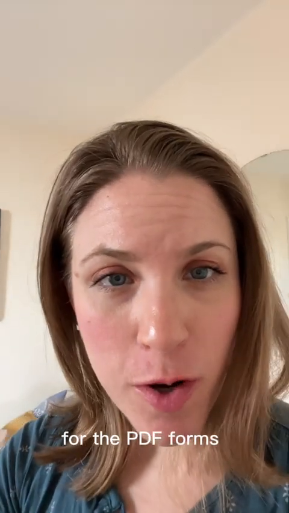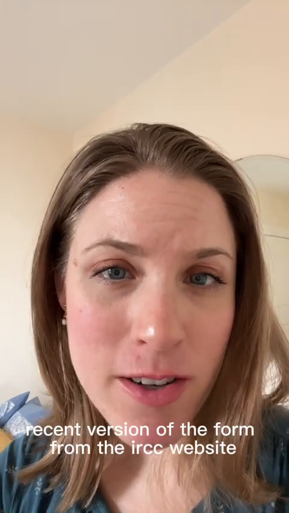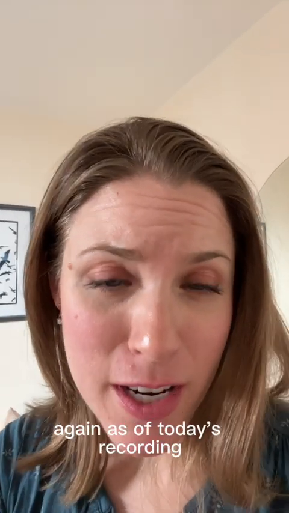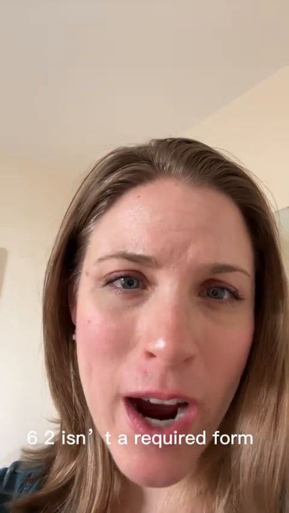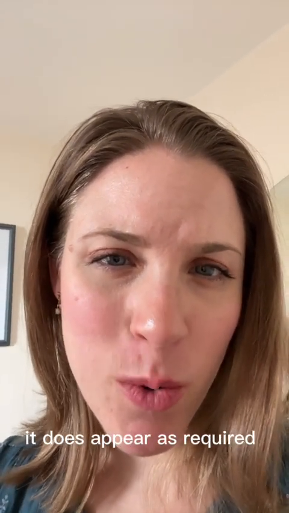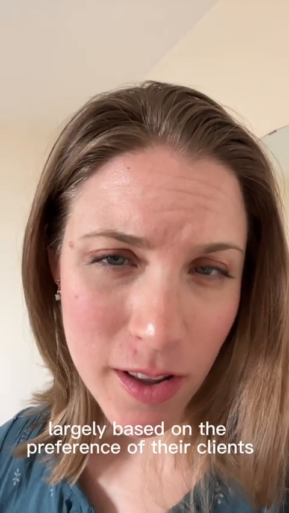For the PDF forms, you always need to make sure that you download the most recent version of the form from the IRCC website. Forms that are completed digitally, again as of today's recording, include IMM 0008, 5669, 5406, and 5562. Now, 5562 isn't a required form for spousal sponsorship per the IRCC checklist, but due to a glitch in the portal, it does appear as required. Different lawyers handle this differently, largely based on the preference of their clients.